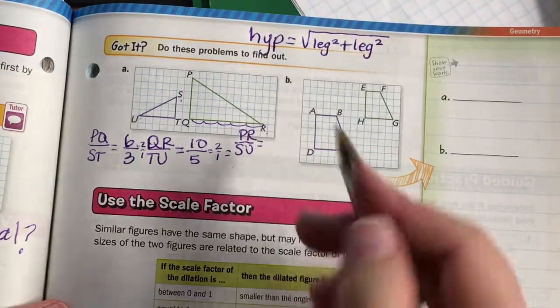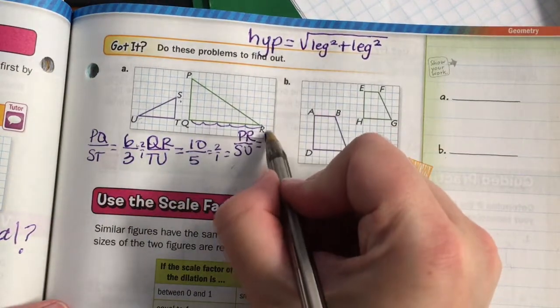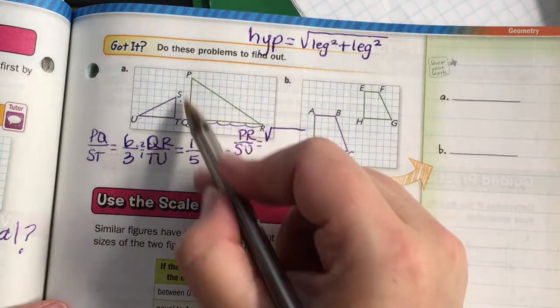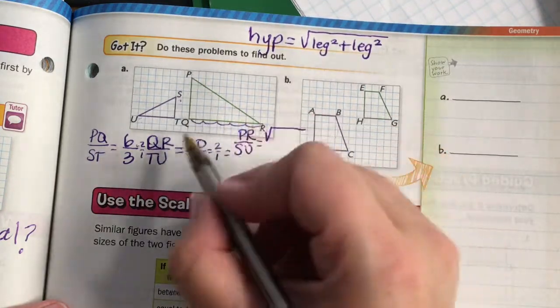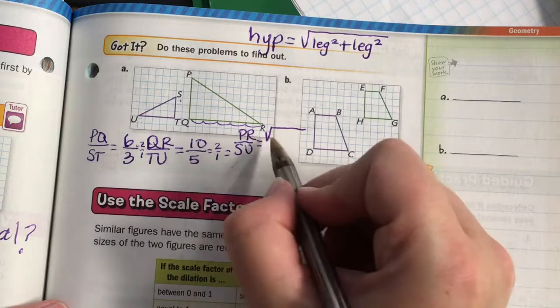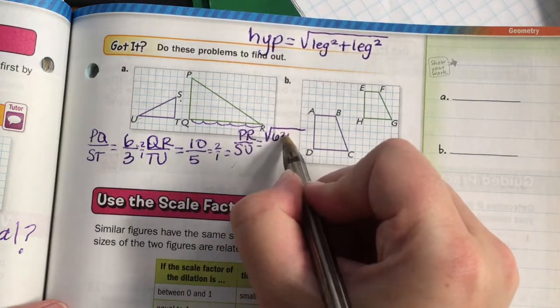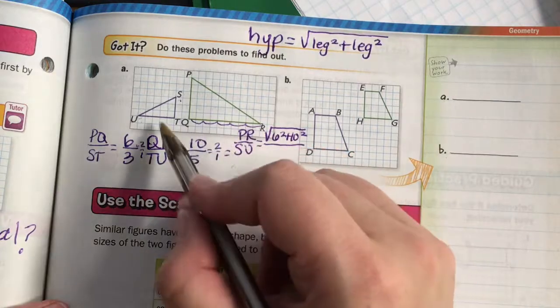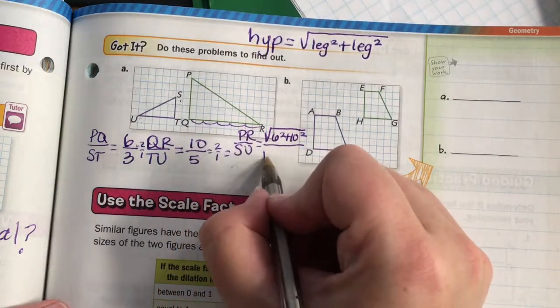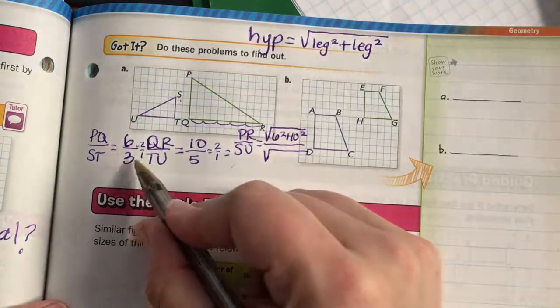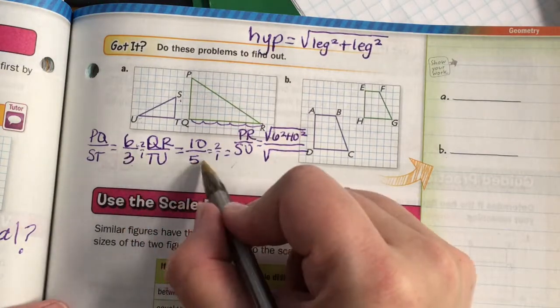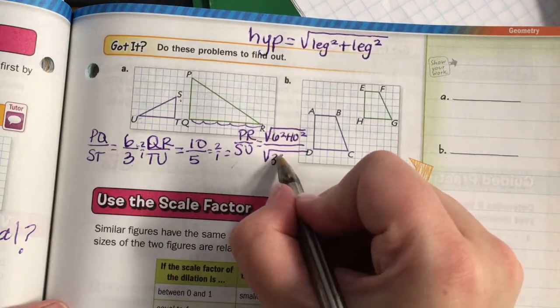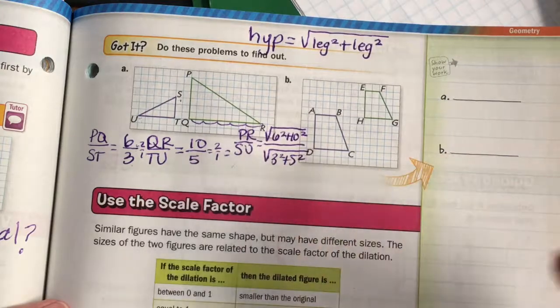So that's what we want to do, but now we're going to find the specifics. So PR is going to be the square root. And what are the legs of this triangle? 6 and 10. So 6 squared plus 10 squared, which is over, and then what are the legs of the small triangle? 3 and 5, the bottom one. So 3 squared plus 5 squared.